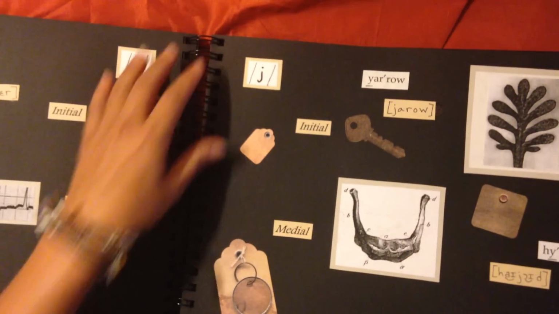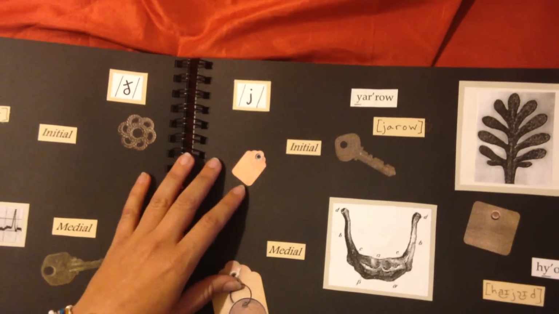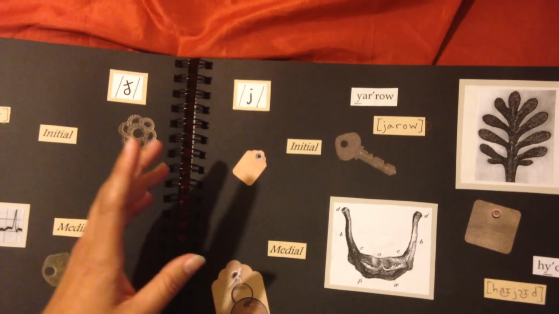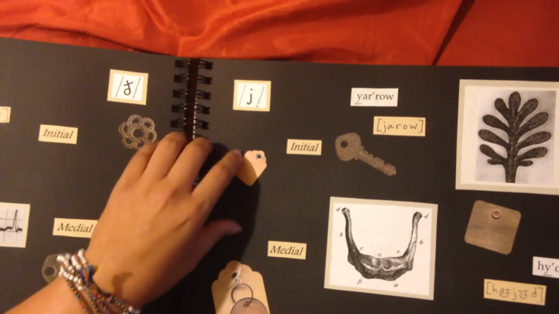Please excuse my sad cat. I promise he's not starved. He's just being a baby.